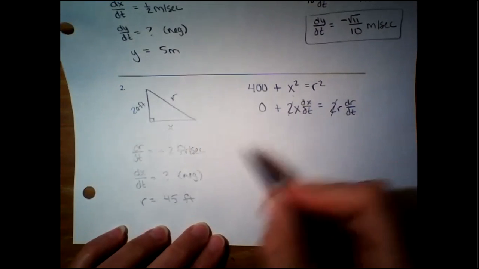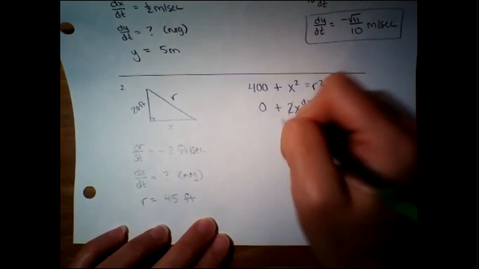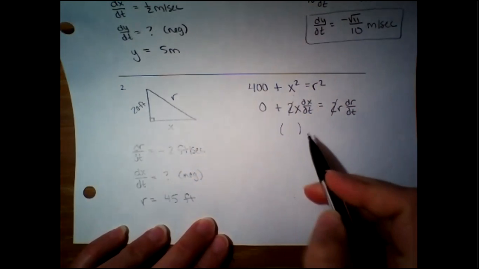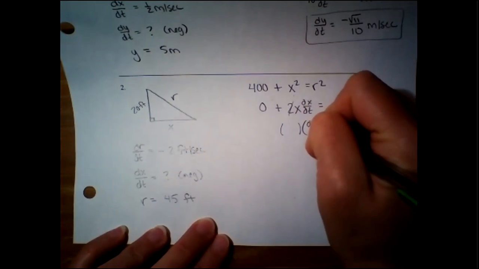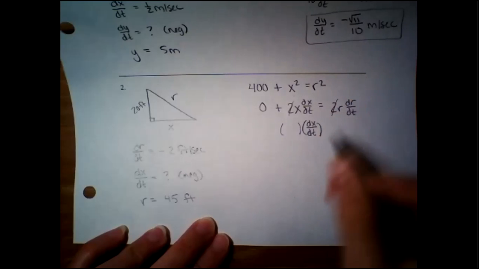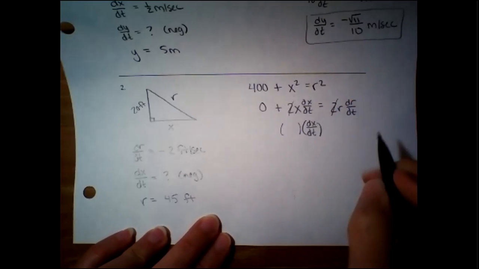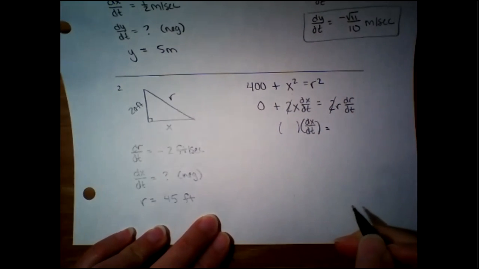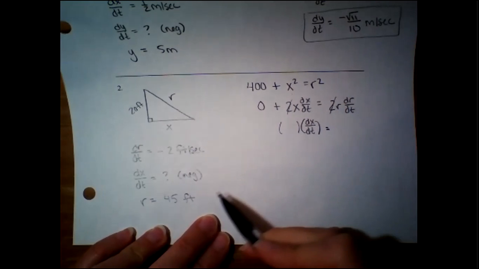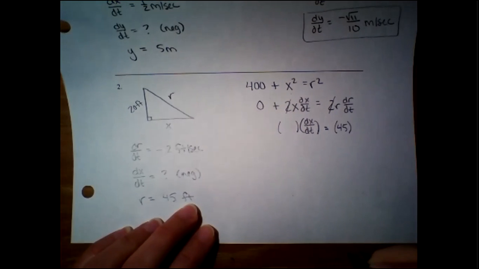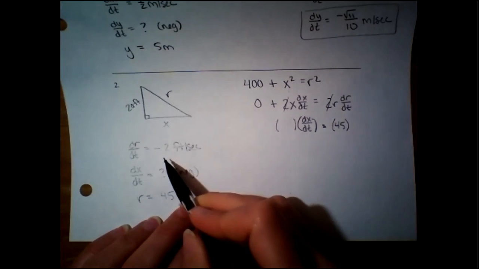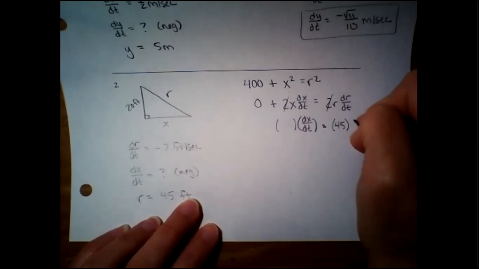So first thing is x, which I actually don't have. So we're going to have to come back to that. dx/dt is what we're looking for. So I'm going to leave that in there. That's our goal. That's what we're trying to find. Equals r, which is 45, times dr/dt, which is -2.